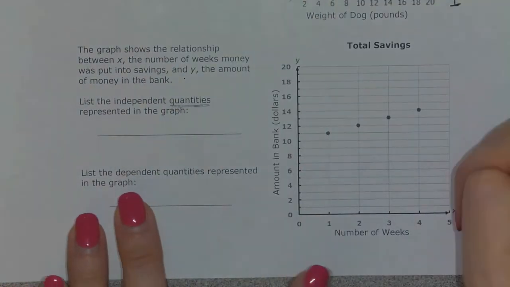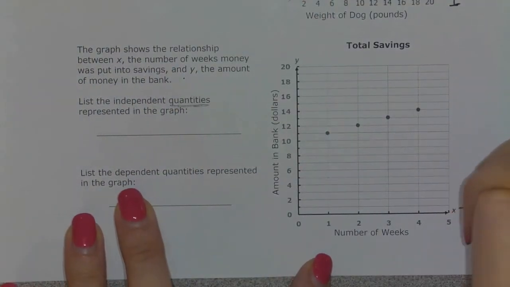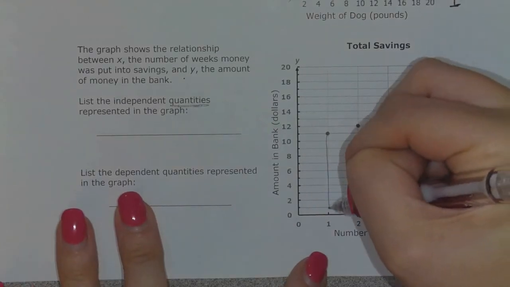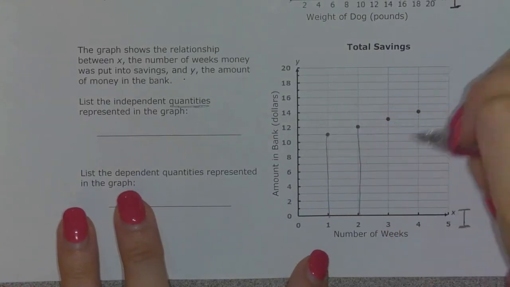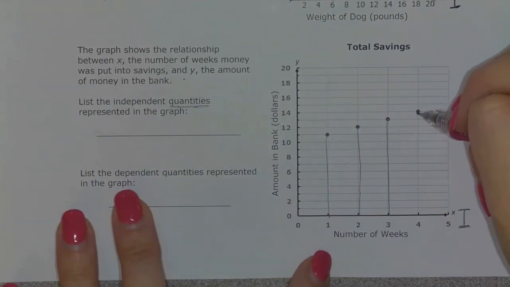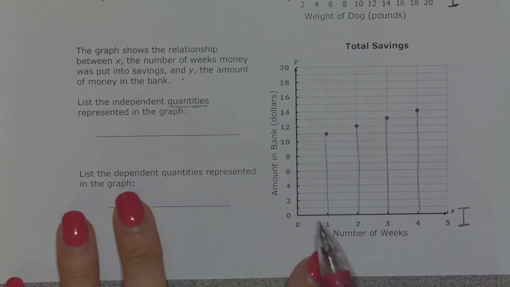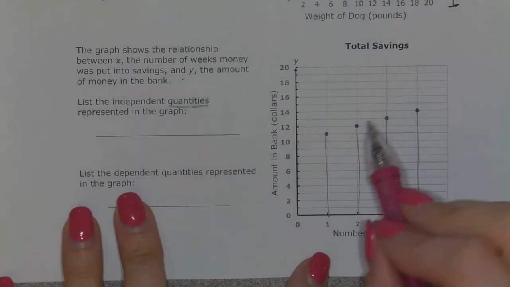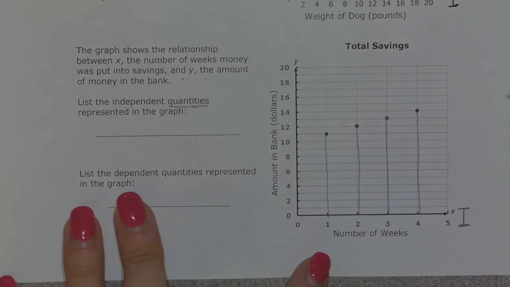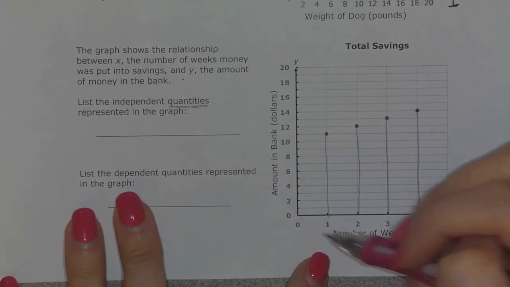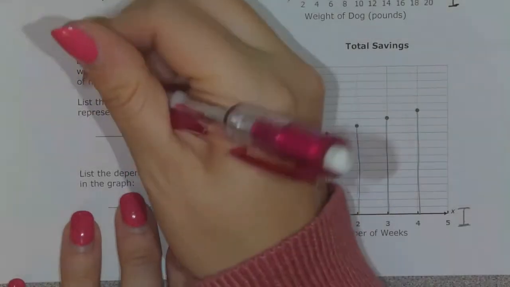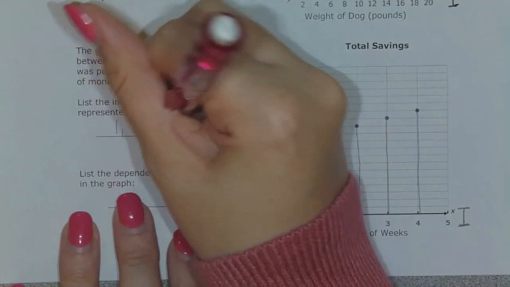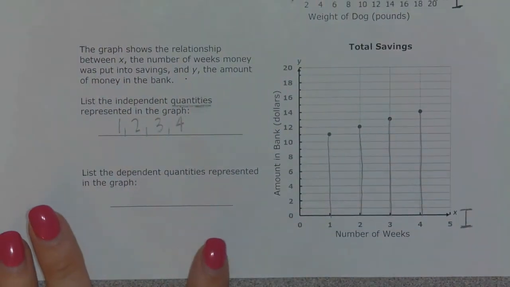So if it's independent, remember those are my X values. So I have X values of 1, 2, 3, and 4. Now, 0 and 5 are on my x-axis, but they don't have a dot that is using that x coordinate. So I do not include 0 and 5. So my independent quantities are just 1, 2, 3, and 4.